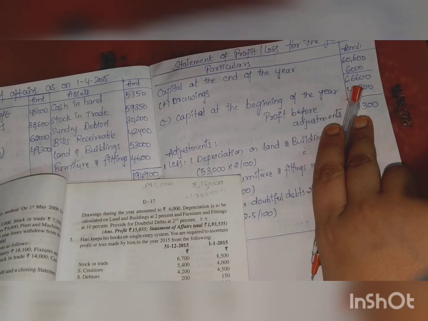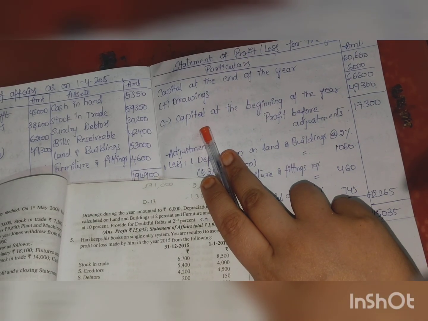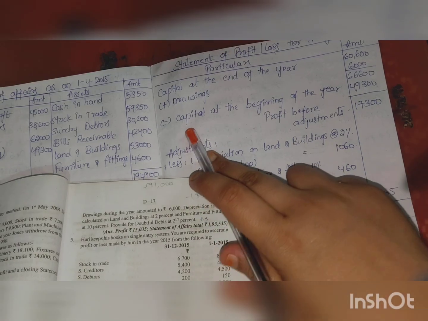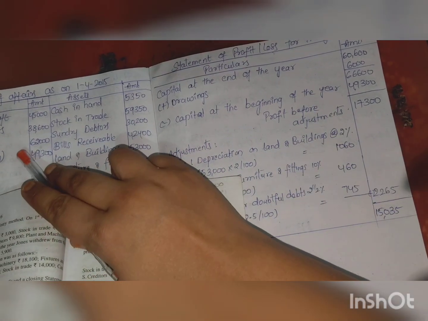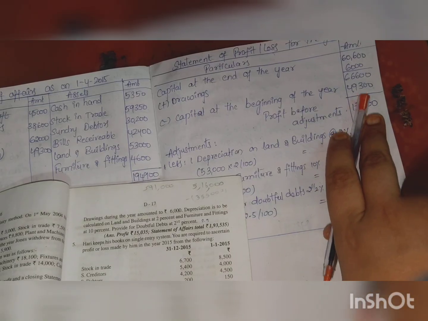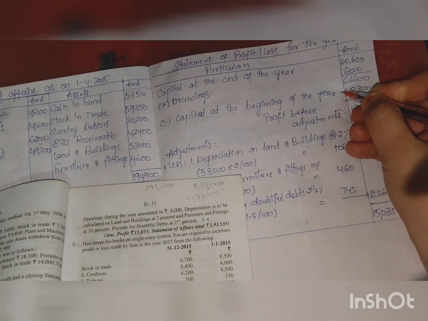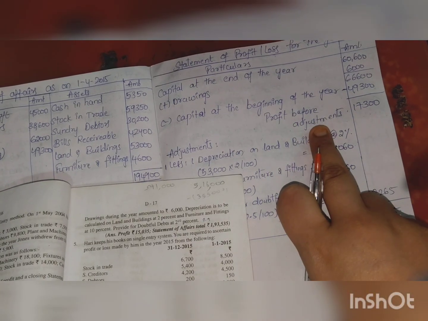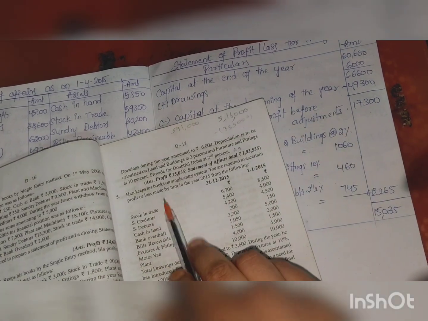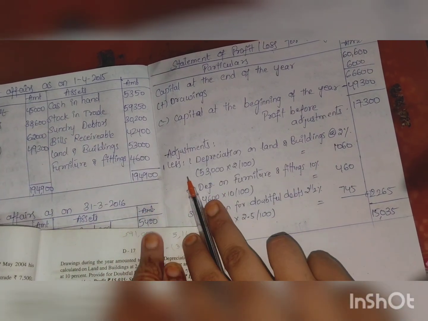You will get 66,600. Further capital is not given in the question, so you can skip that. From that deduct capital at the beginning of the year. Capital at the beginning of the year we found out here, that is 49,300. When we deduct this, we will get 17,300. So this is the profit before adjustments.